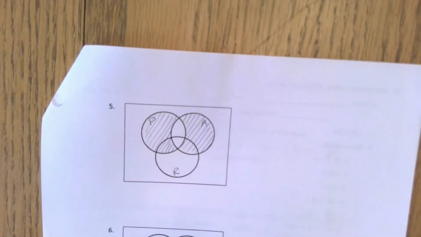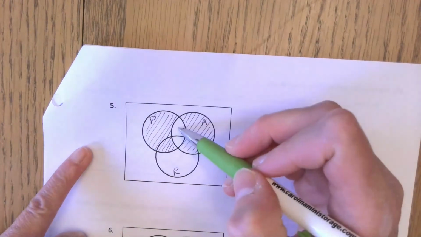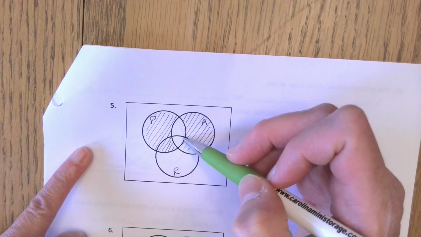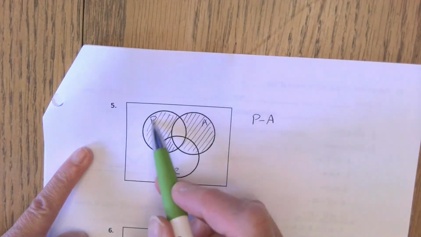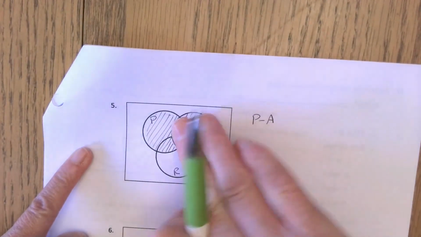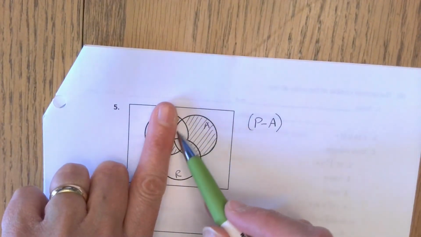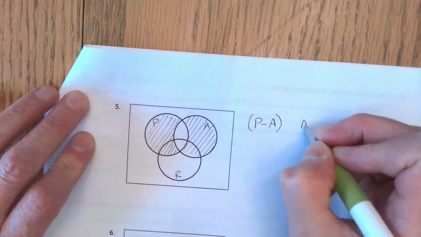Now, let's work backwards. Let's take a look at this type of situation. I've already got it shaded. I need to determine what the operation will look like. Well, notice in this particular case, what I'm noticing here is this is almost all of the P. But it's almost like I took all the P and I took out the A. So it would be P minus A. That would take care of this piece right here. P minus A, take out the A. This part over here kind of looks like A, take out the P, because this would be the P, right? So that part would be A minus P.